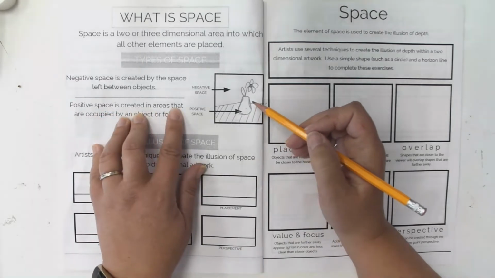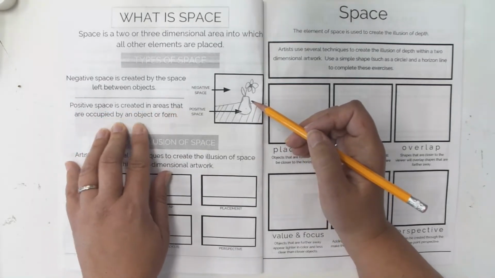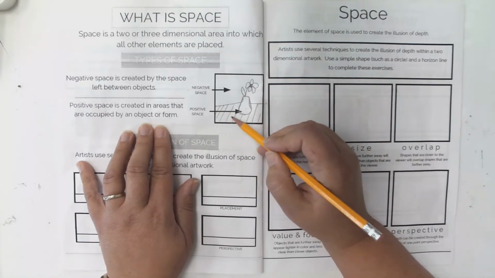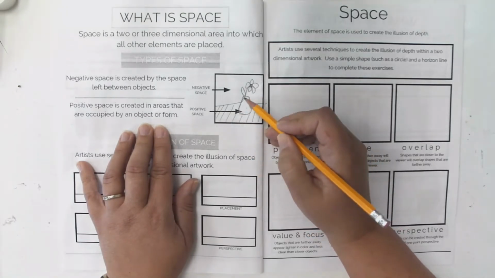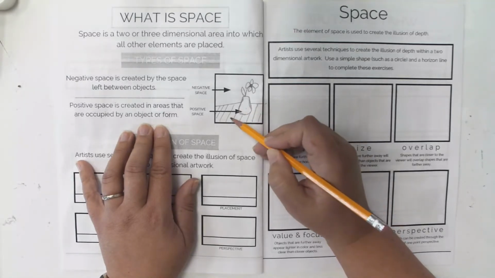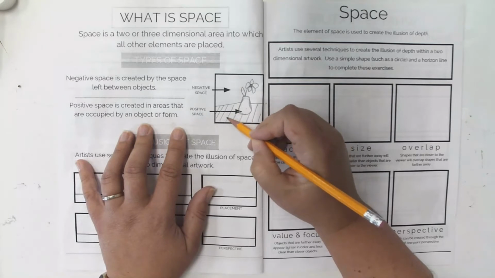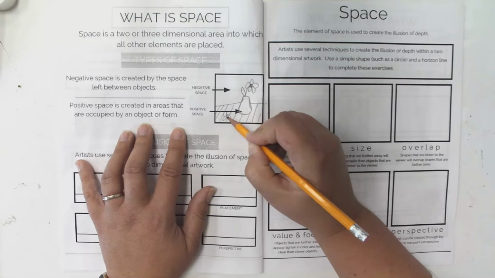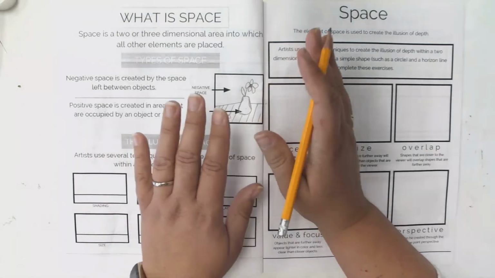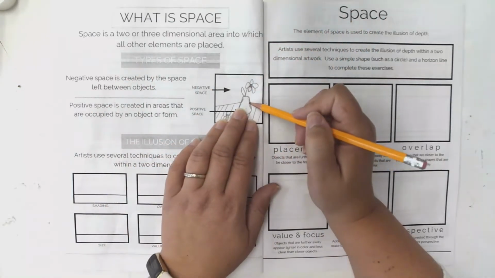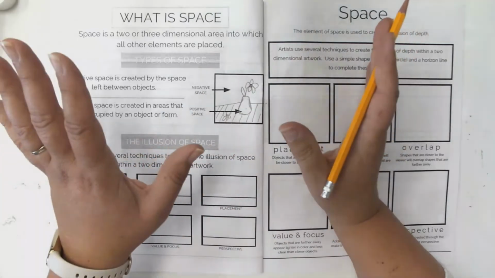Positive space is created in the areas that are occupied by an object or form, okay? So, yes, here we might have lines, okay, but this is the object that's here. This is the positive form. Now, if I put another flower on the ground, we'd have another positive space right here, okay? So, space is how we can kind of deal with things. Used space, unused space. Let's put it that way.